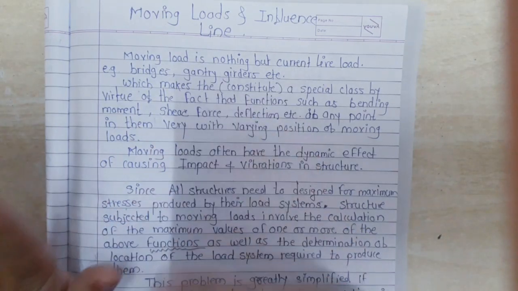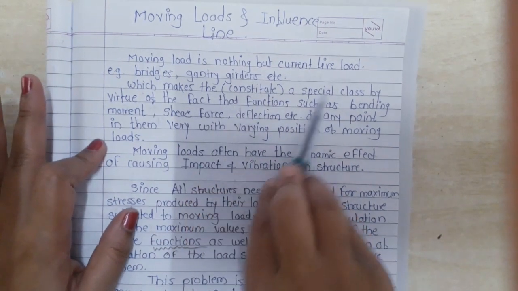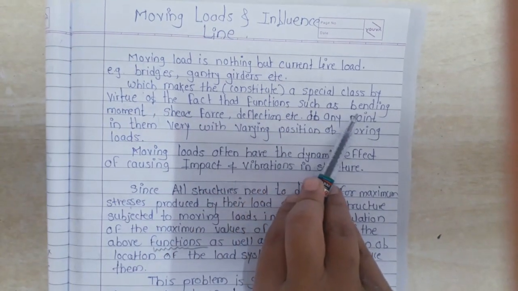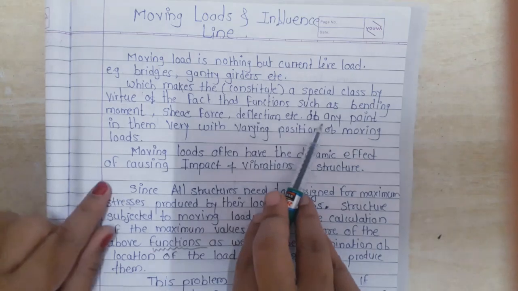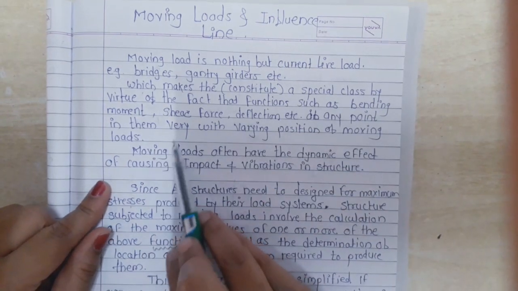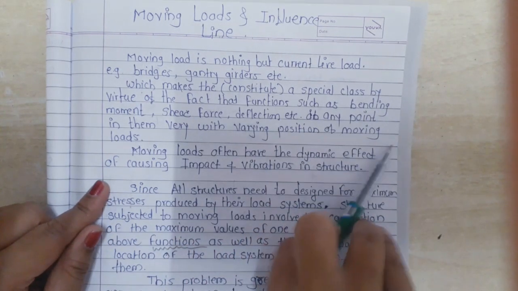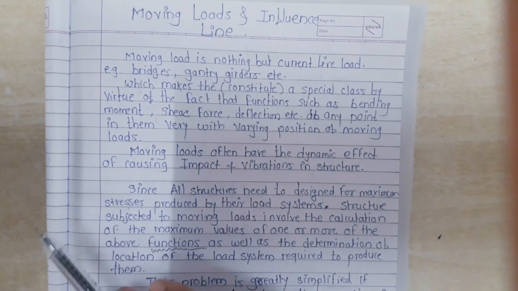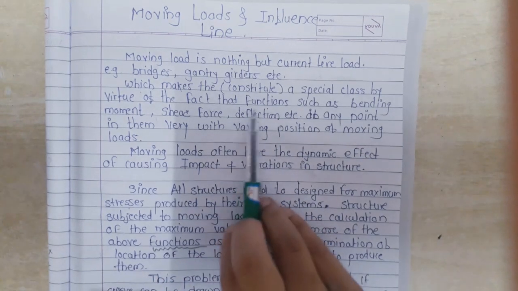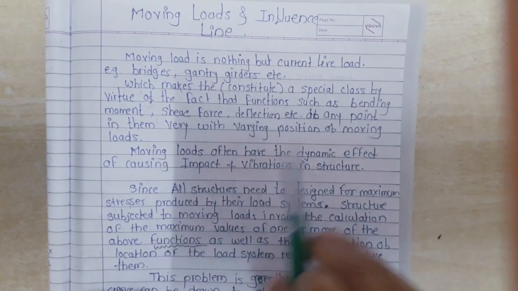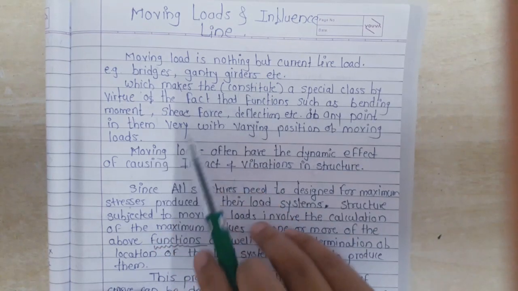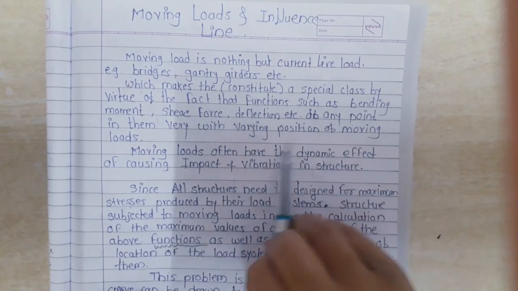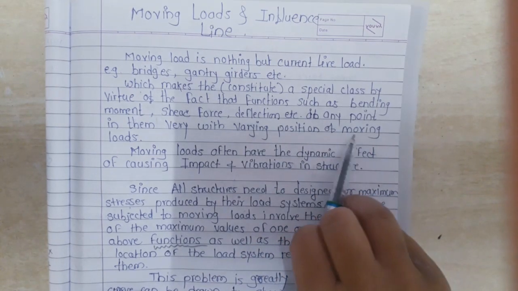These loads are nothing but the moving load, which make a special class by virtue of the fact that functions such as bending moment, shear force, deflection, etc. at any point in them vary with varying position of moving loads. It means if the load is acting from one point to another point, such functions will also change, like bending moment, shear force, and deflection, with the varying position of those moving loads.